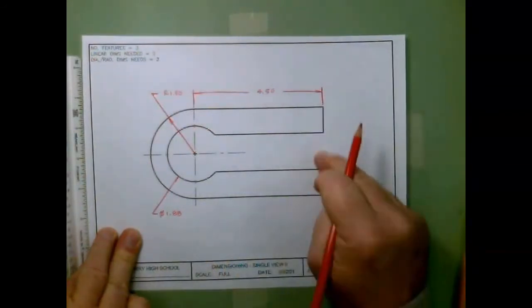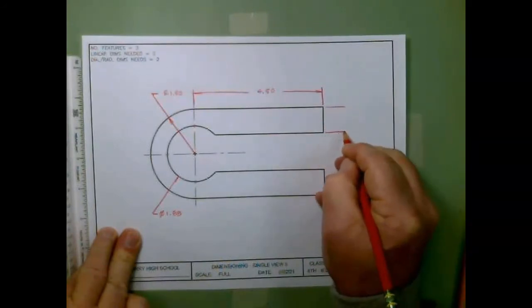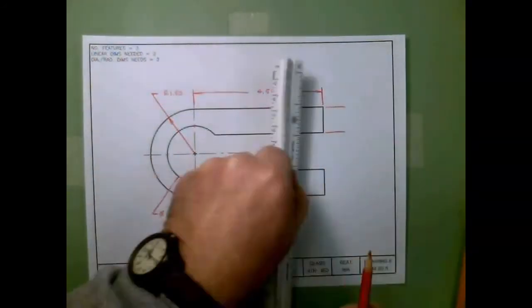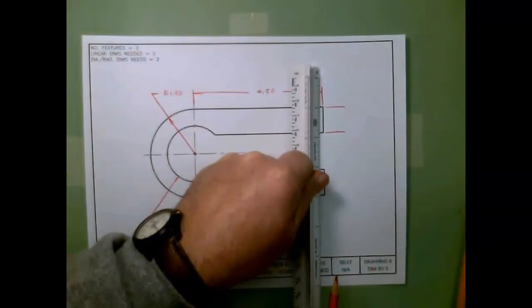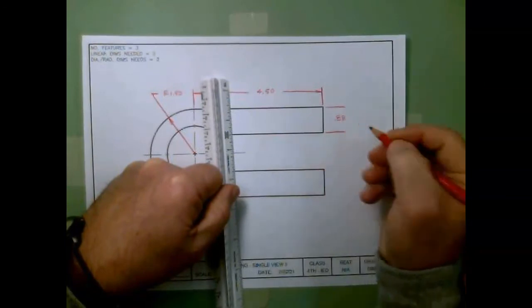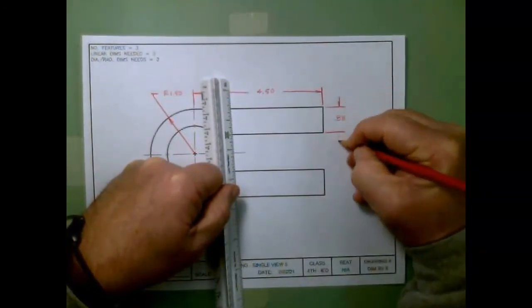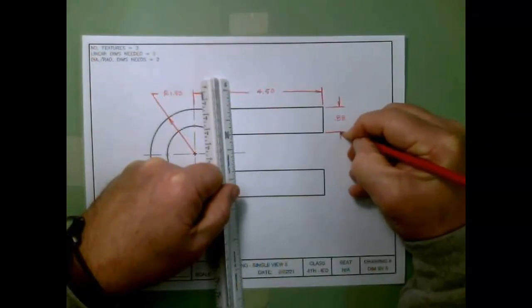Okay? Now, how about the slot? Well, where's the slot located from there to there? Well, let's look and see. It is 7/8. 0.88. I'm worried about getting lines and arrowheads in, so I'm going to put that on the outside. I'm going to put this on the outside.